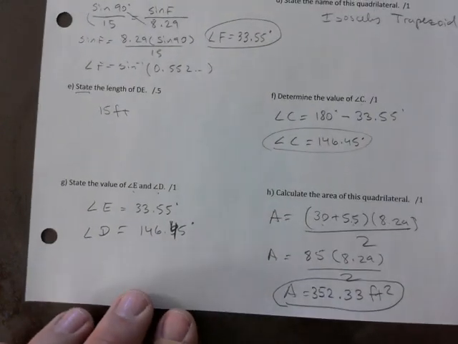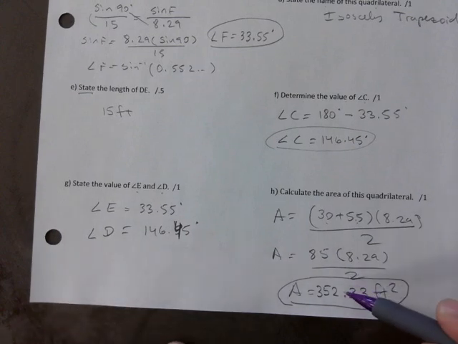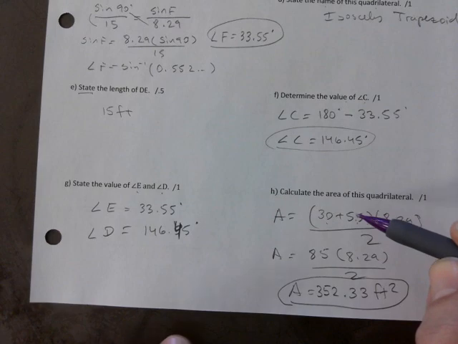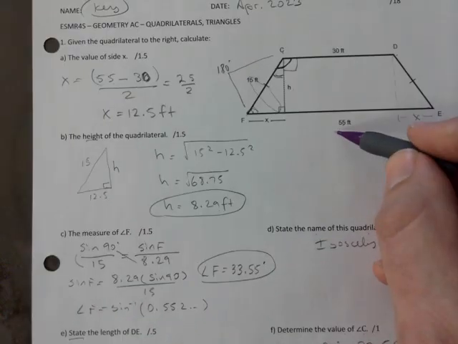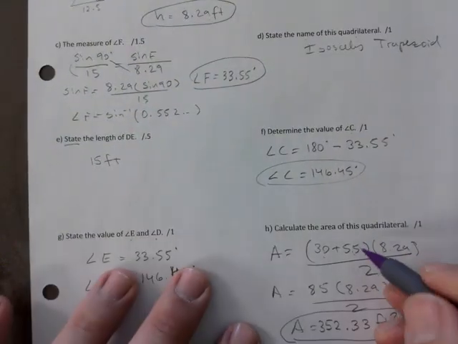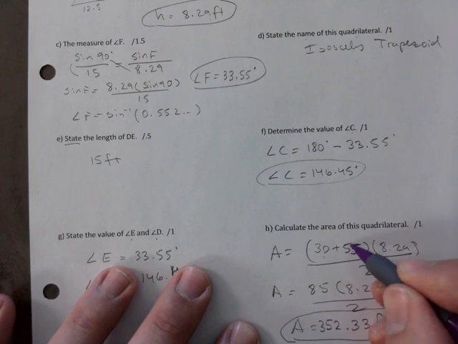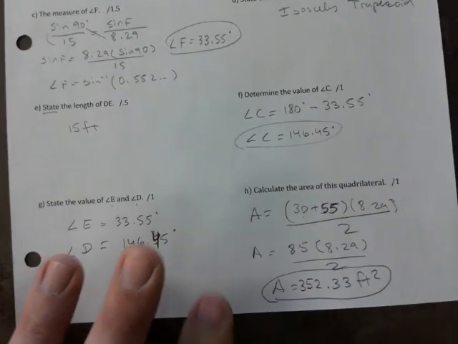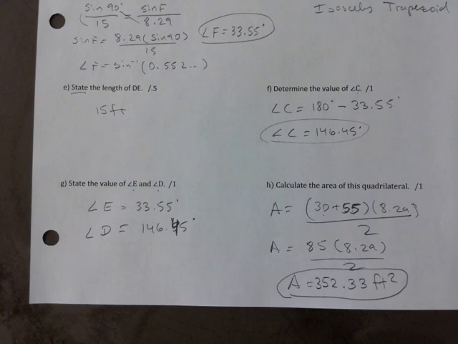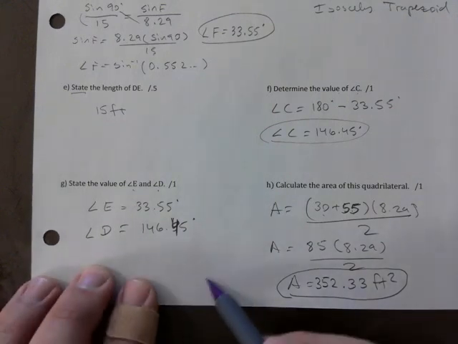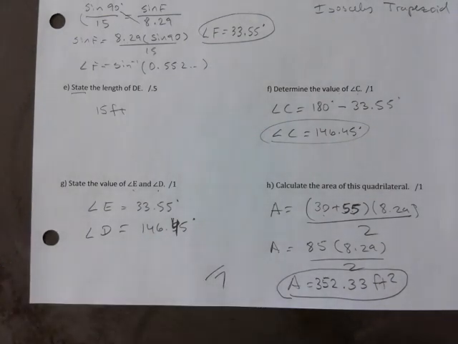Yep. This is 55 because I go by this. That's you. 55. 55. 7 marks for this page. All that work for 7 marks, right?